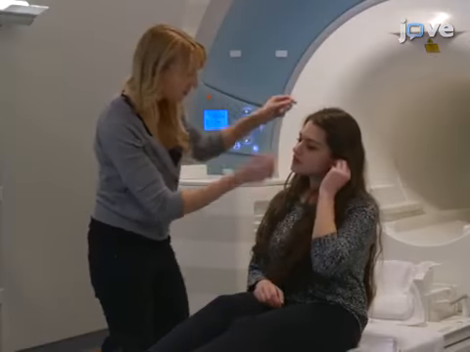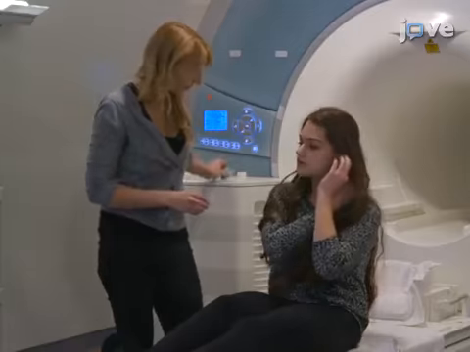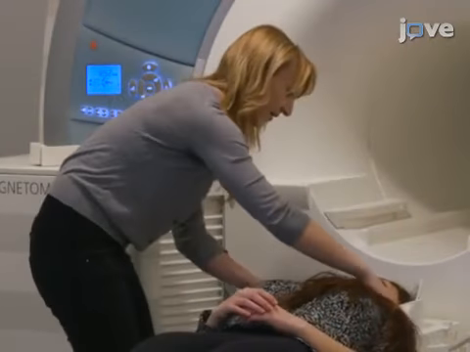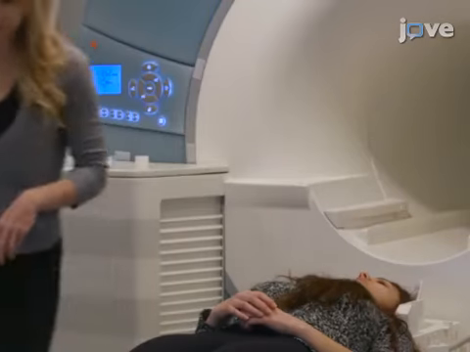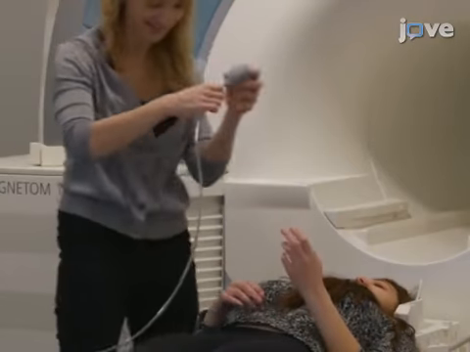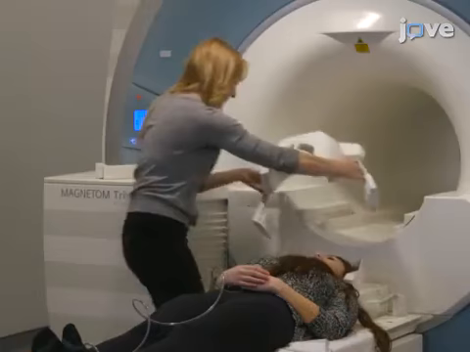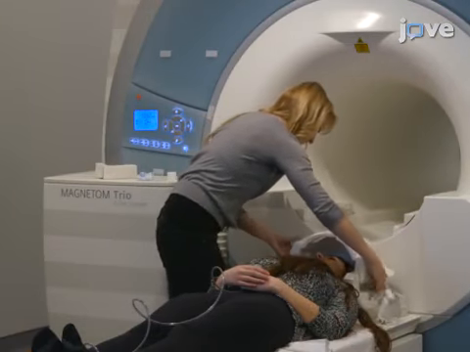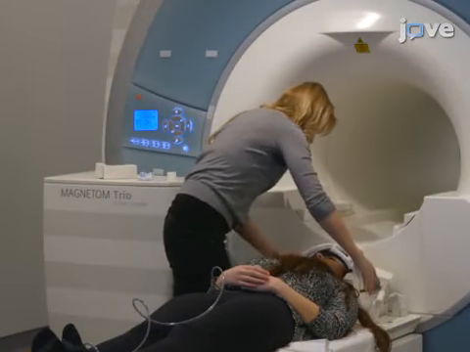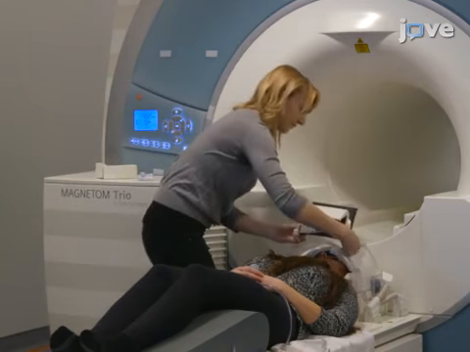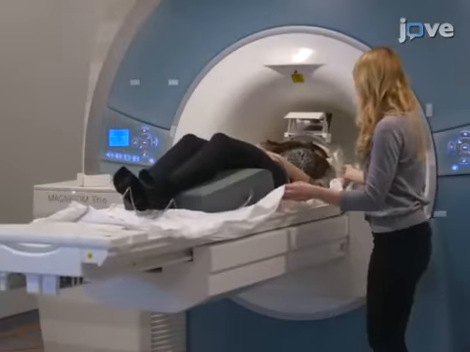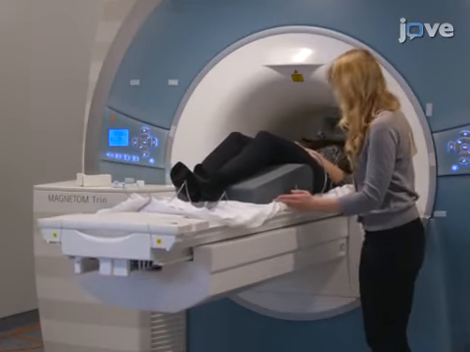Provide the subjects with earplugs for hearing protection before positioning them supine and head first on the scanner table. Provide an alert squeeze bulb. Then place cushions to reduce head motion. Landmark above the eyes at eyebrow level before sending the subject into the scanner.